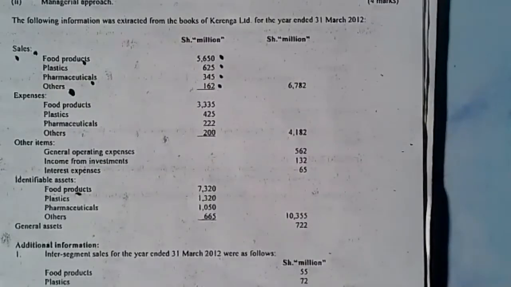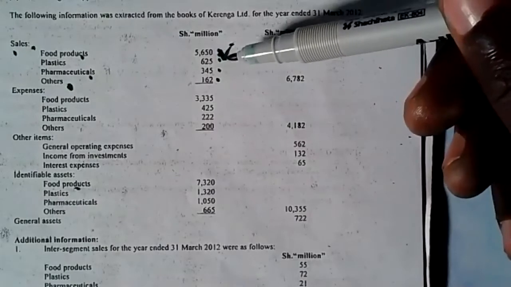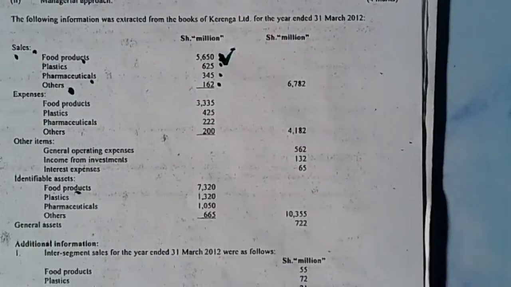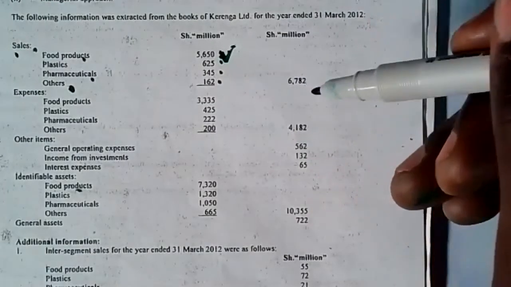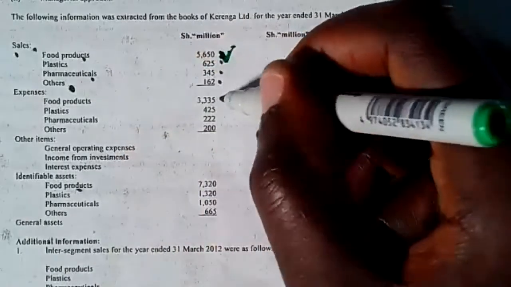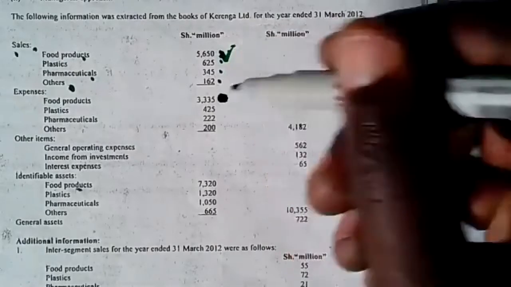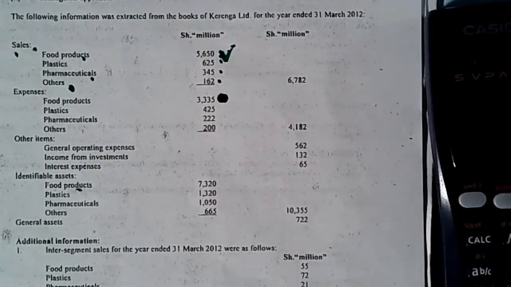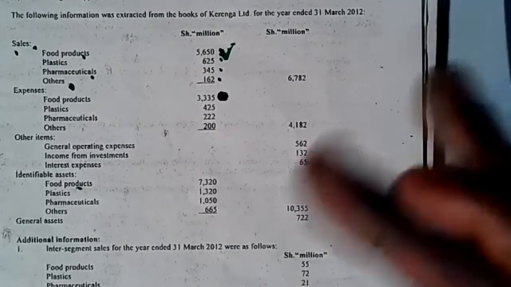So in this scenario, you have the relevant sales. The first one was 56.50. In order to get the relevant segment operating profit for food products, you take the 56.50 and subtract the relevant expenses. The relevant expenses under the food products segment were 33.25. So you take 56.50 minus 33.25, and that is 23.15. So you do the same with the others.